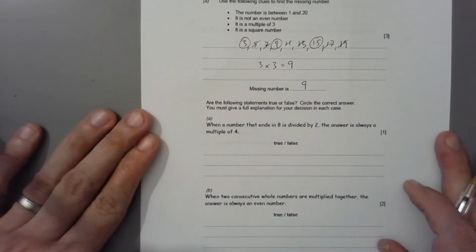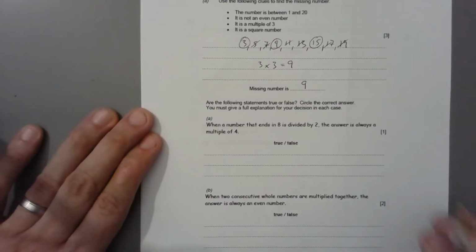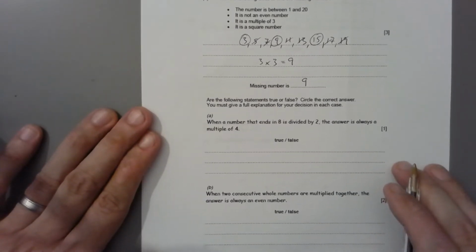Okay, are the following statements true or false? Circle the correct answer. You must give a full explanation for your decision in each case. When a number that ends in 8 is divided by 2, the answer is always a multiple of 4. So pick a few numbers that end in 8 and divide by 2 and see what happens.